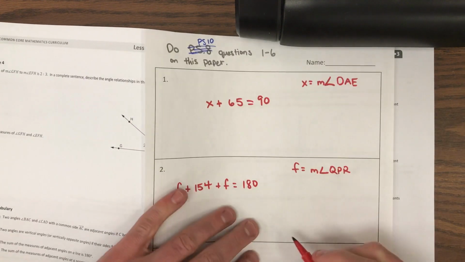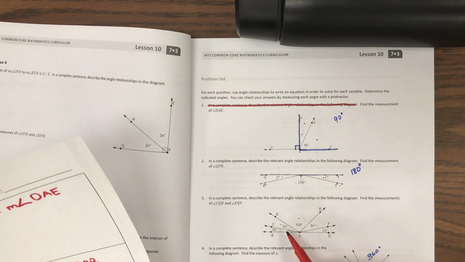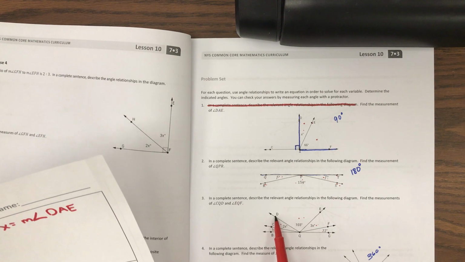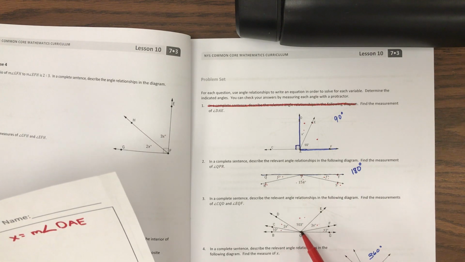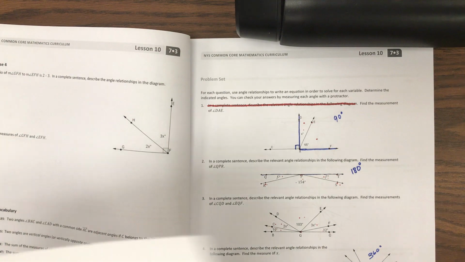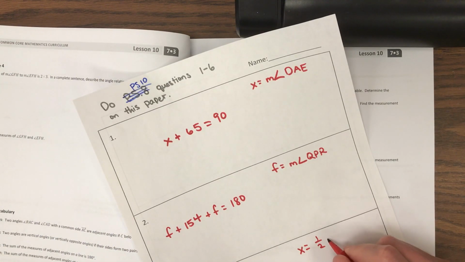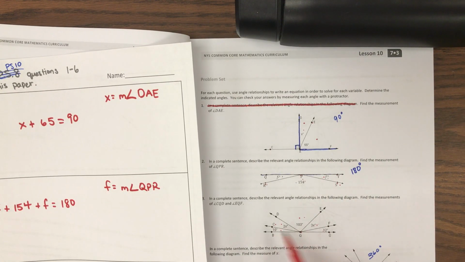So I'm going to define my variable x in terms of this angle that it sits within, angle DQC. If angle DQC is 2x, then x must be half of its degree measure. So x will stand for 1/2 of the degree measure of angle DQC.